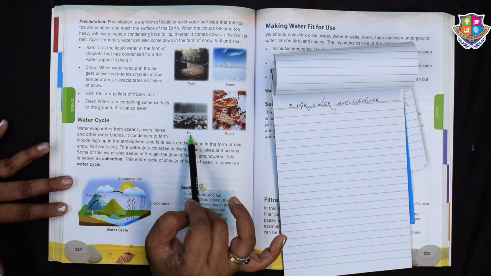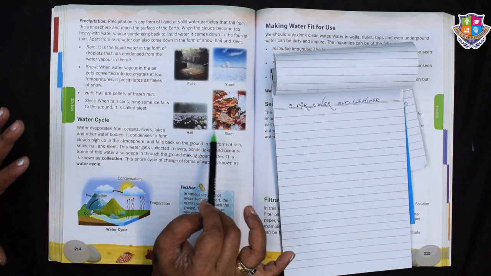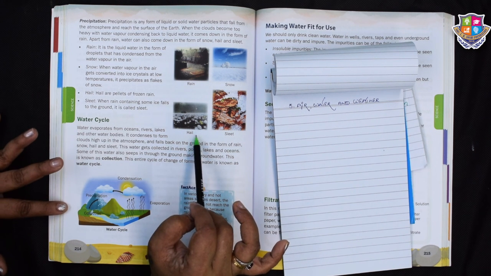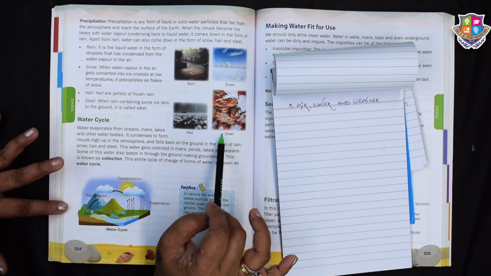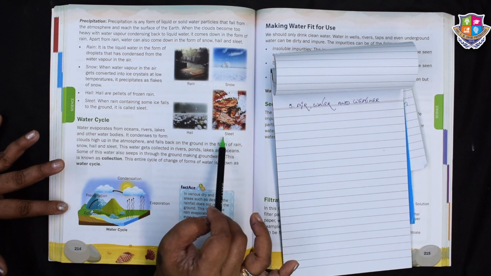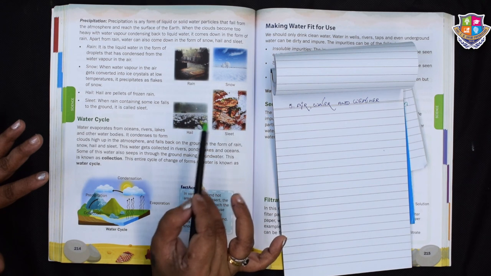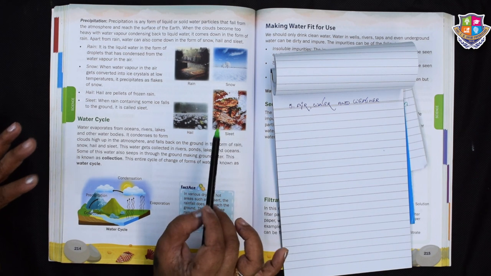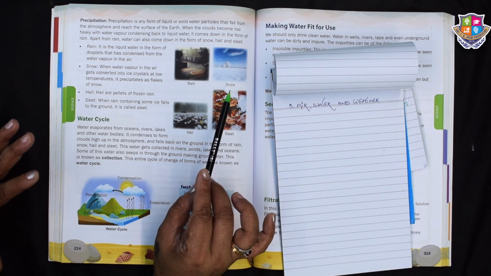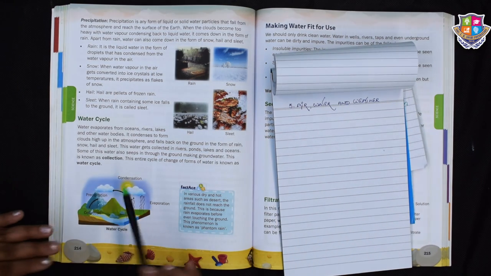Okay, this is how hail looks. I love hailstorms too, and I have experienced hail, and I like sleet too. I haven't experienced sleet as such, but hail, yes. But you surf the net and see how both hail and sleet look, and also do some surfing about the snow too. Now we proceed to the water cycle.